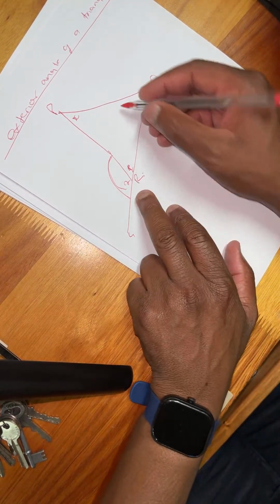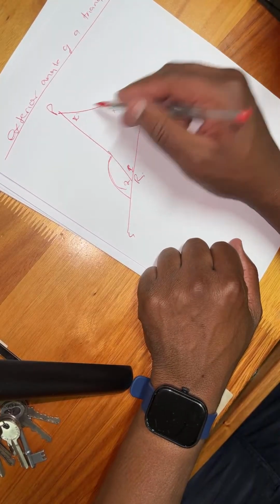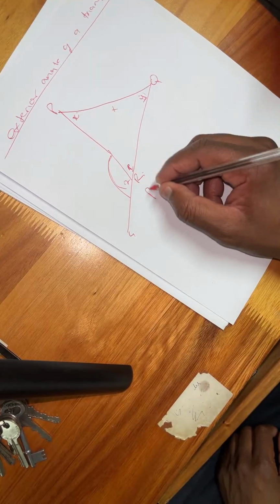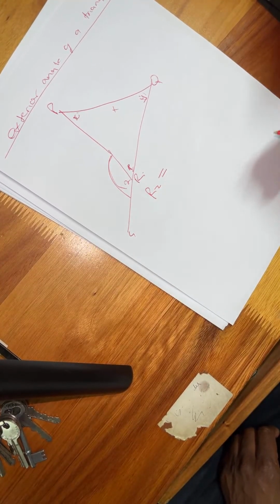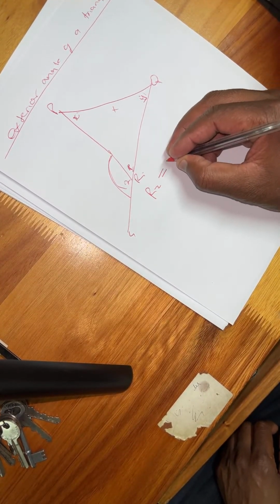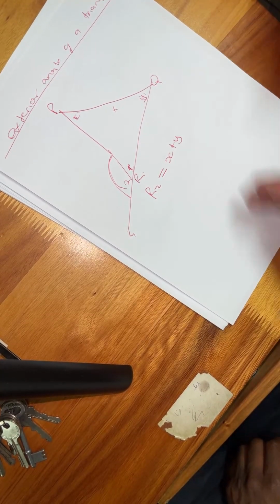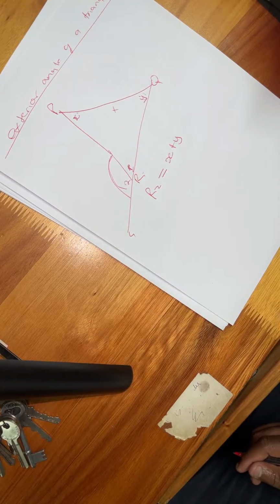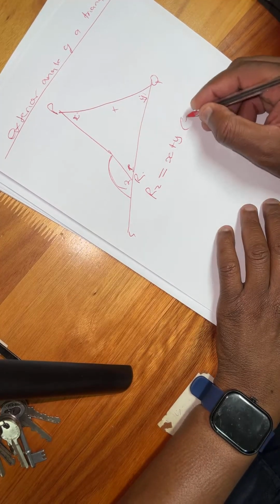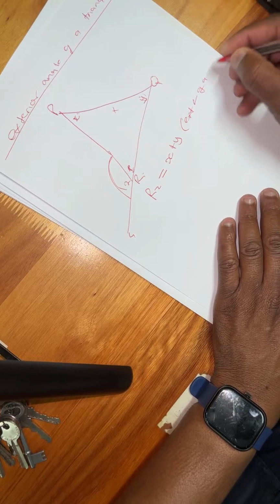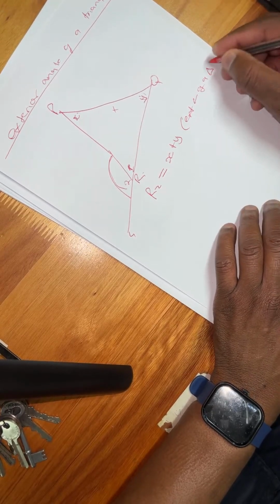Here the exterior angle is equal to the sum of the two opposite interior angles. So R2 will be equal to X plus Y. So this will be the exterior angle of a triangle.